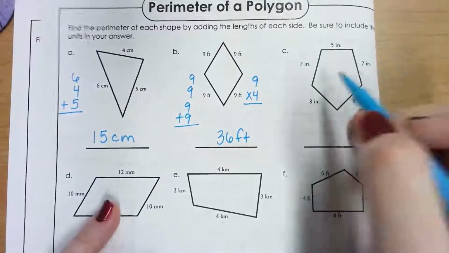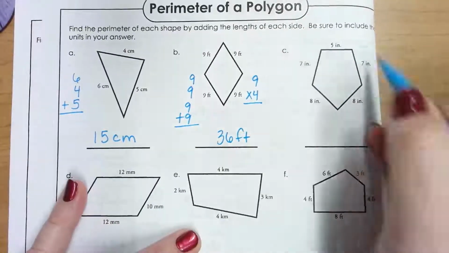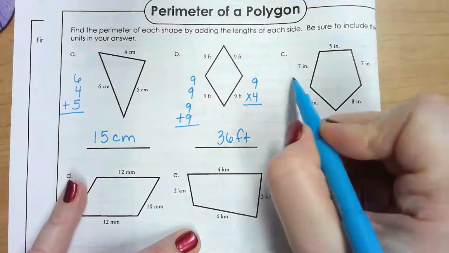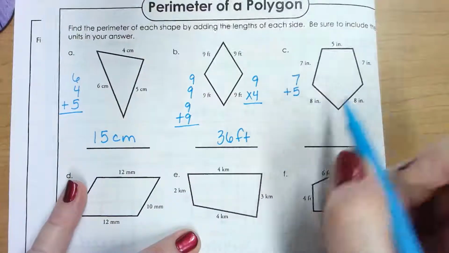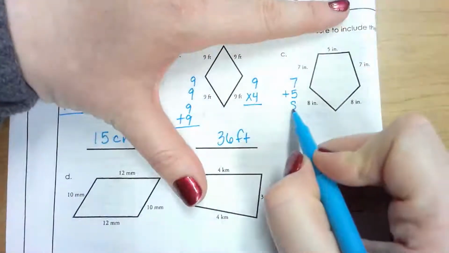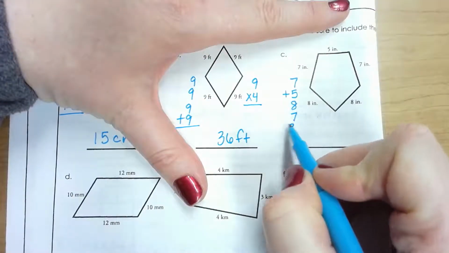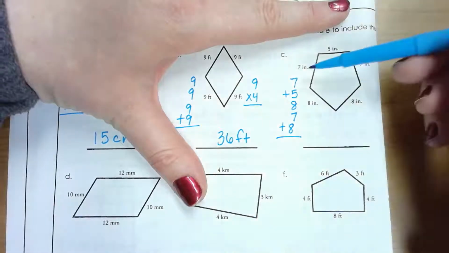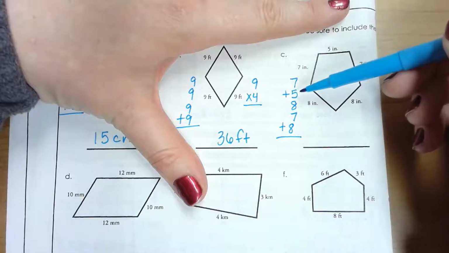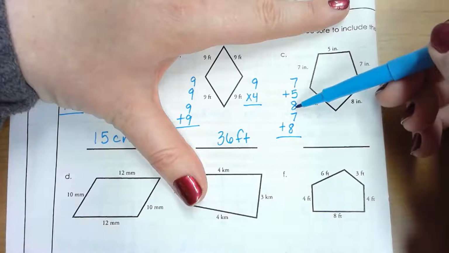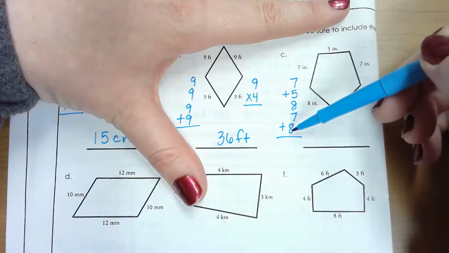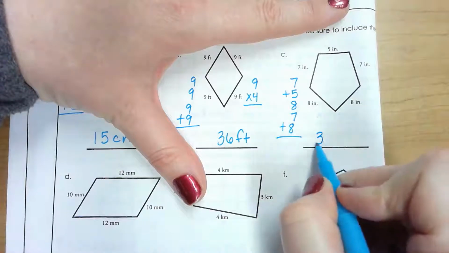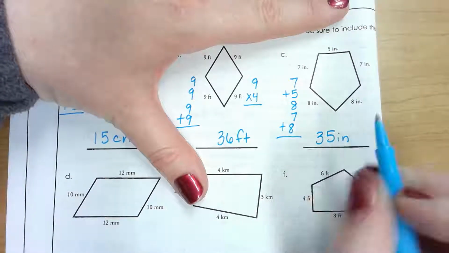Okay, if we look at letter C, we're going to add all 5 sides here. So we have 7 plus 5 plus 8 plus 7 plus 8. Okay, and we're going to add them together. 7 plus 5 is 12. 12 plus 8 is 20. 20 plus 7 is 27. 27 plus 8 is 35 inches.